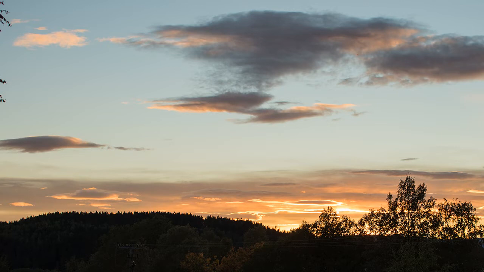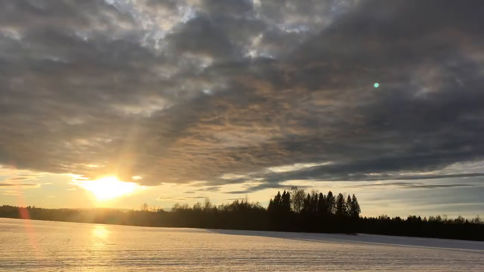See that cloud down in the left corner? Not the smallest one, but the bigger one in the dark clouds is lit up from the bottom, and all the other clouds are lit up from the bottom.